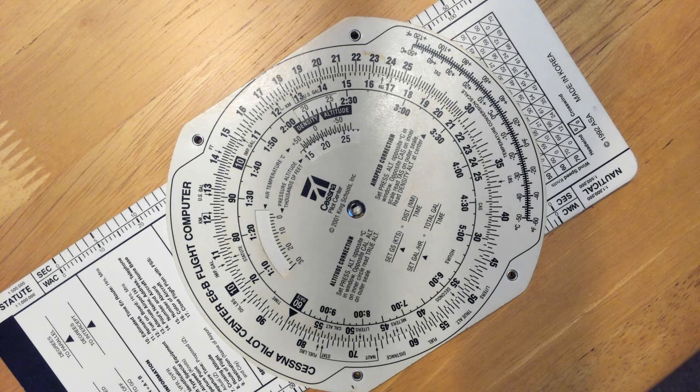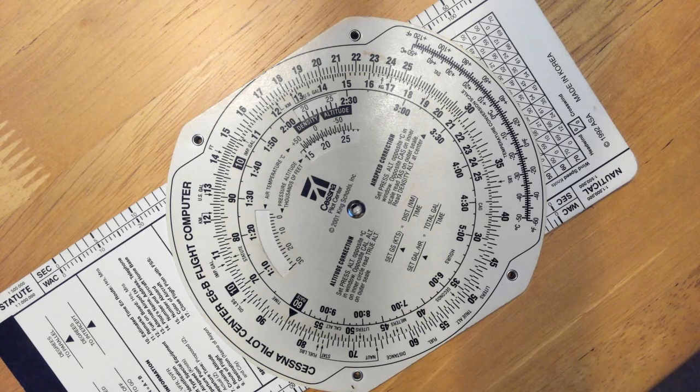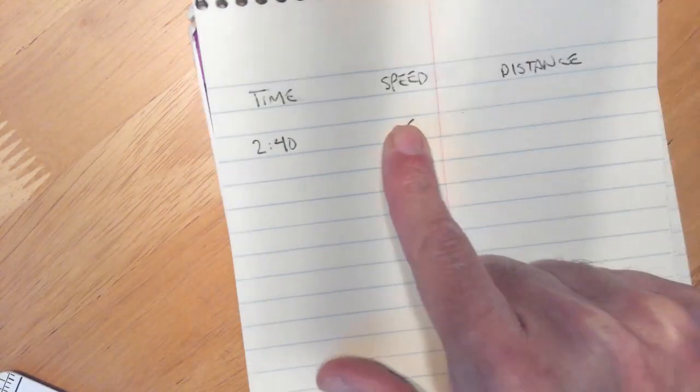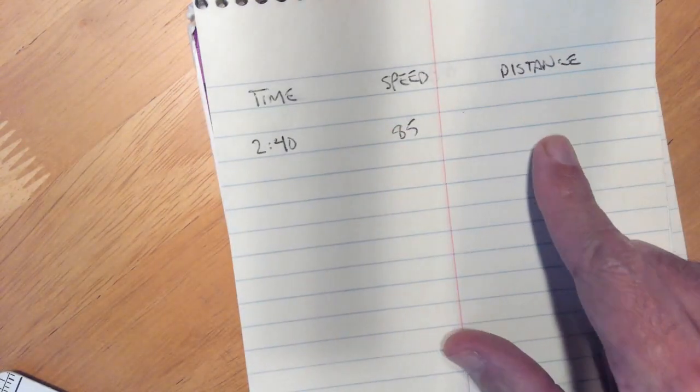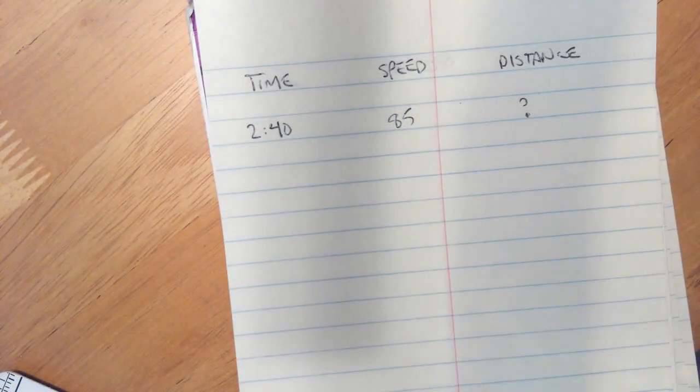All right, so again, that's your time, speed, and distance. We'll come back in the next video and look at how we do the other two. This video, we only looked at knowing these two, time and speed, to find distance. We'll come back in the next video and look at the other two options that we can use to solve as well.